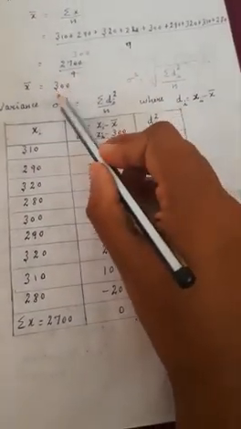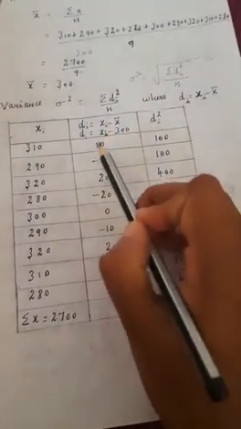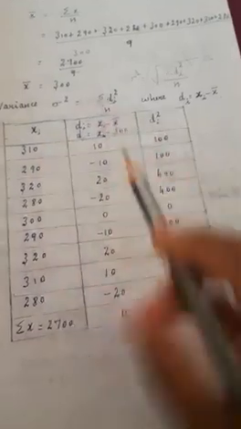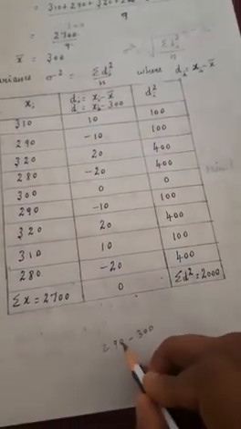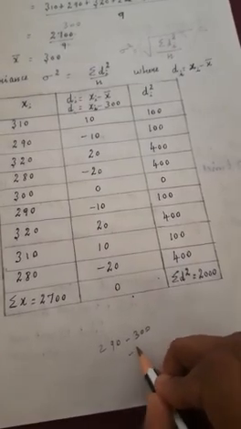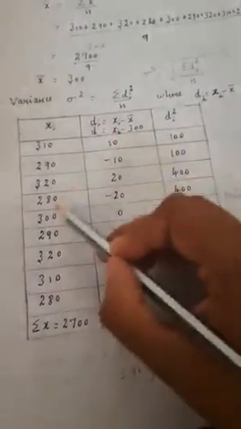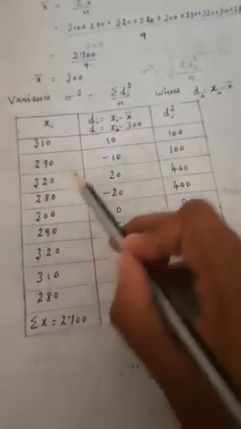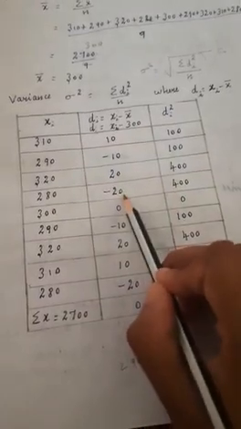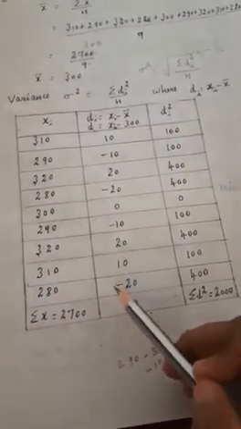So x bar is 300. Each value, 310 minus 300, means 10. 290 subtracted from 300 means small to big, so minus 10 will come, the bigger number's sign, that is minus. So like that you know how to subtract. 320 minus 300 is 20. 280 minus 300 is minus 20. Next one, 300 minus 300 is 0. So like that you have to subtract.